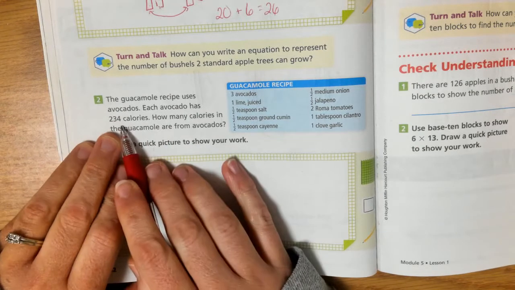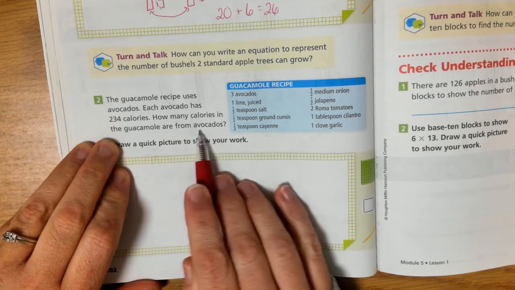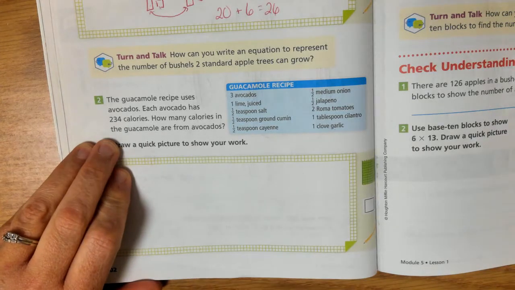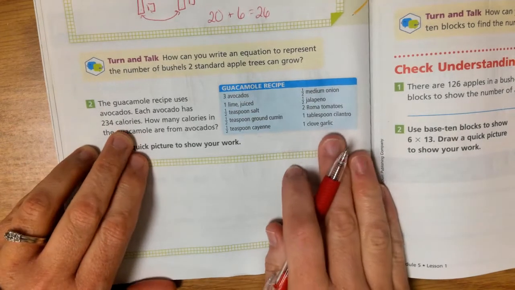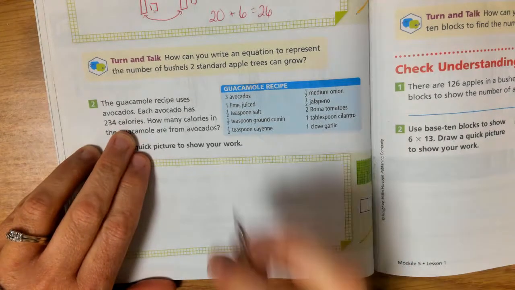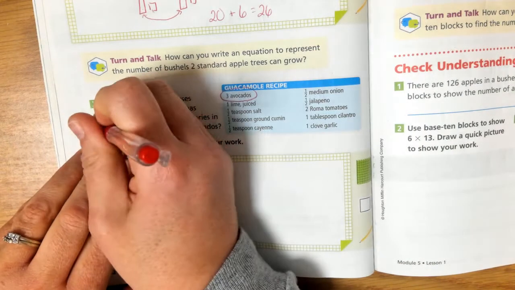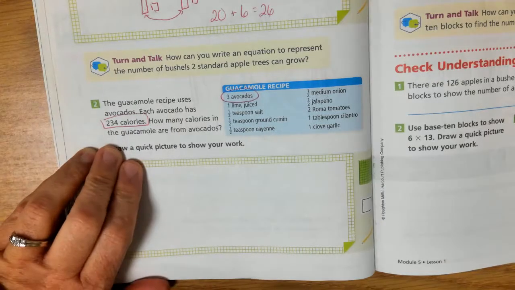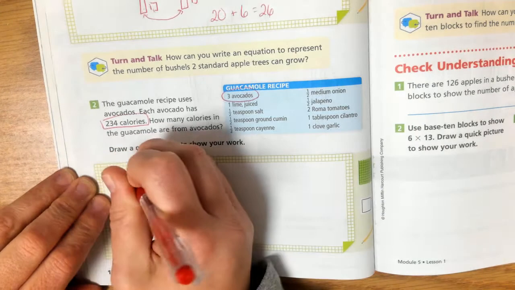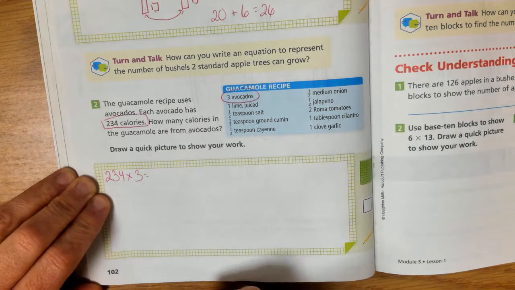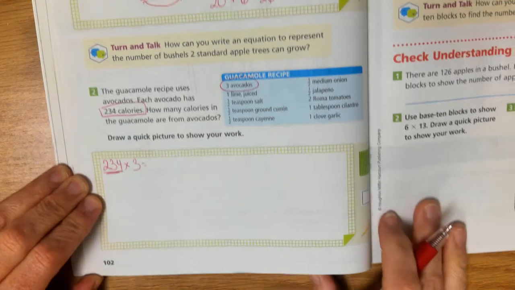The guacamole recipe uses avocados. Each avocado has 234 calories. How many calories in the guacamole are from avocados, just from the avocados? Well, how many avocados are in one batch of this recipe? There are 3 avocados. And each avocado has 234 calories. So this problem is 234 times 3. So how could I represent 234 using base 10 blocks?